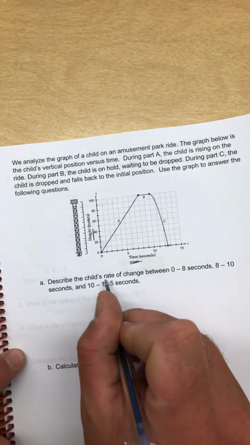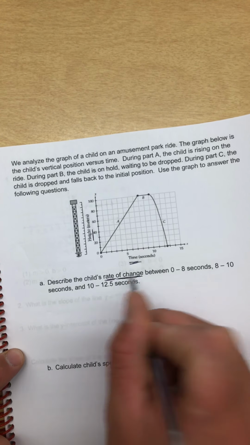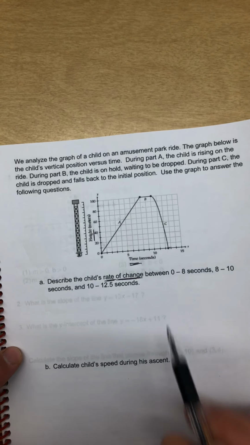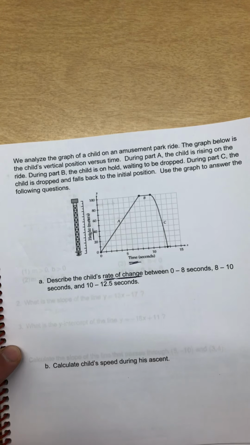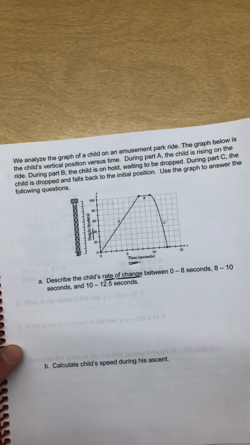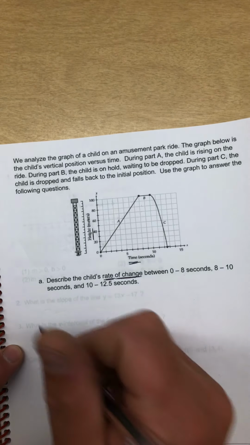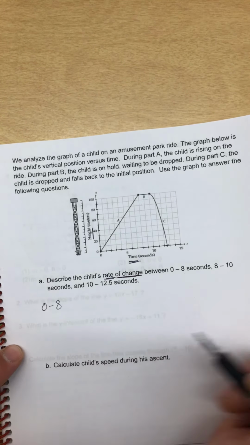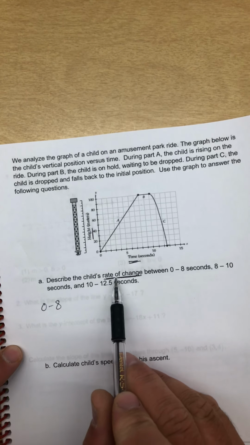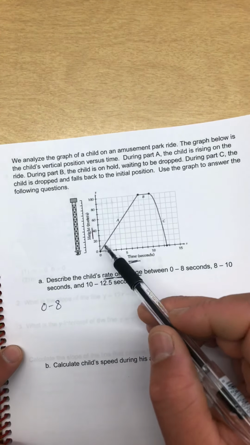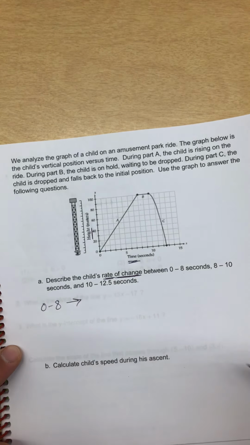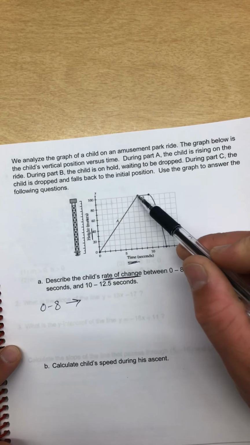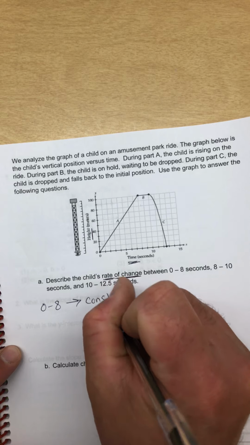As soon as you see those words, get used to it. You're going to start thinking, what is the slope going to be here? Between 0 to 8 seconds, 8 to 10 seconds, and 10 to 12.5 seconds. That's like 3 questions for slope all in one. From 0 to 8, it just says describe. It doesn't say find it, so you could find the slope if you wanted to, but let's just describe it. From 0 to 8 seconds, I'm going to say that's a constant rate, because it's going up in a straight line. It's a constant rate of change.